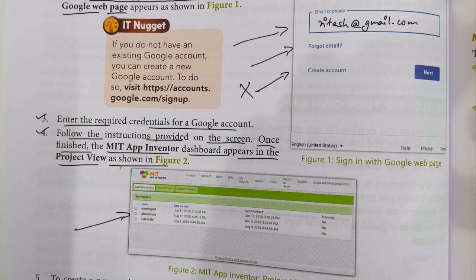In this view you will get the list of projects which you have created. If you are starting for the first time, in this list you will not see any project created earlier. So the first thing you can do is click on this button that says start new project.